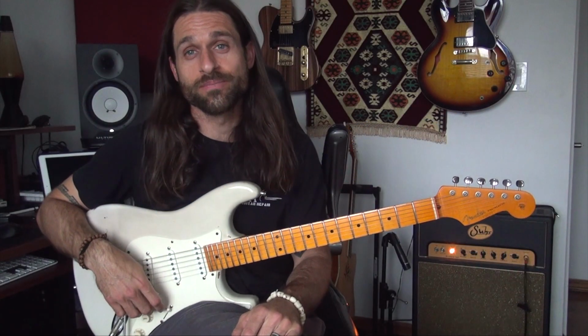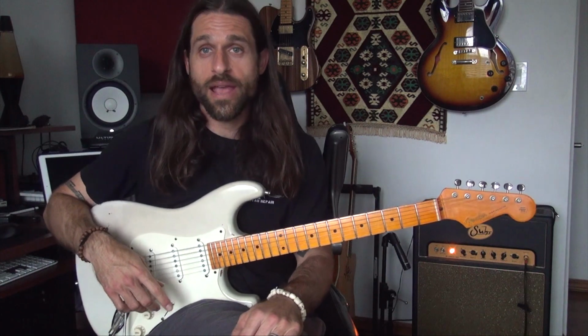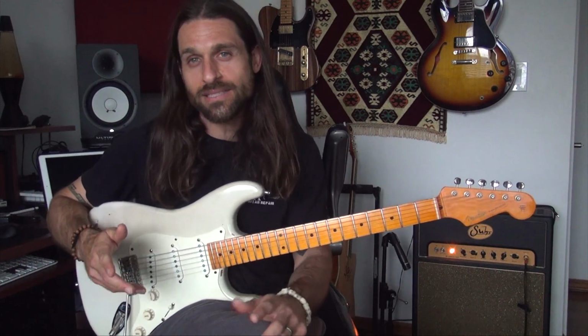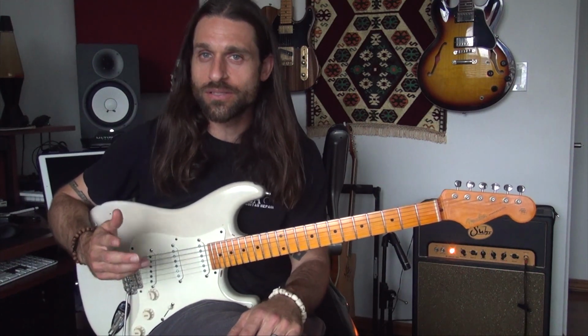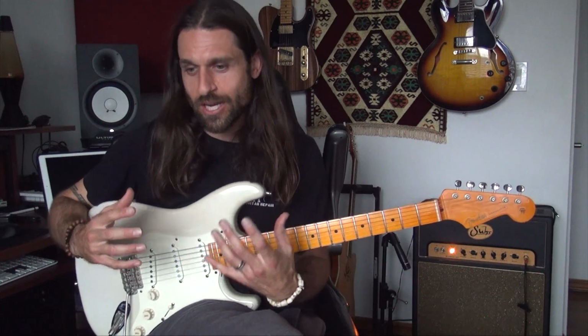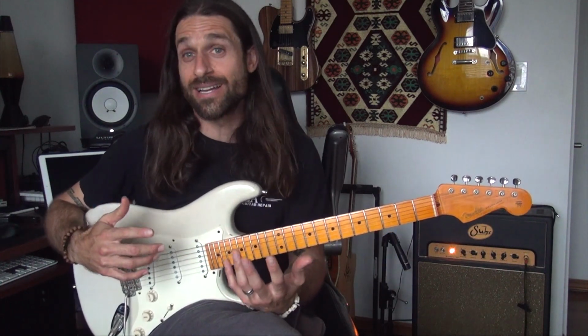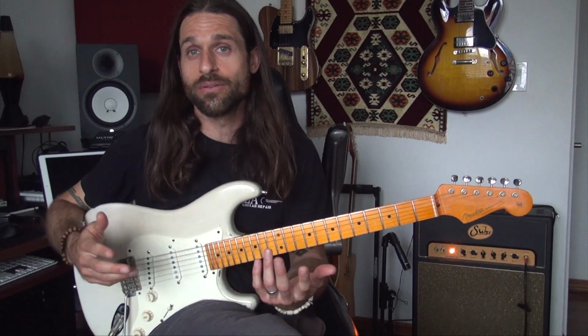Hey guys, Max Rich here, and today we're talking about seventh chords. Generally there's four main types of seventh chords. I mean, there are others, but there are four types of seventh chords that make up 80 to 90% of seventh chords that appear in music.